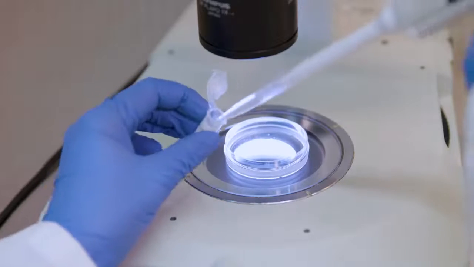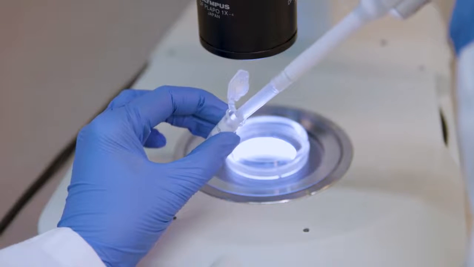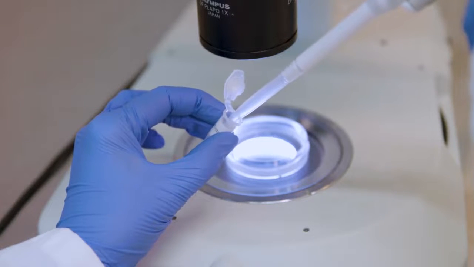This protocol provides a robust, reproducible model of α-Synuclein accumulation in primary dopamine neurons for studying the mechanisms and treatments that may regulate this accumulation. Preformed α-Synuclein fibrils induce progressive, highly reproducible protein accumulation.